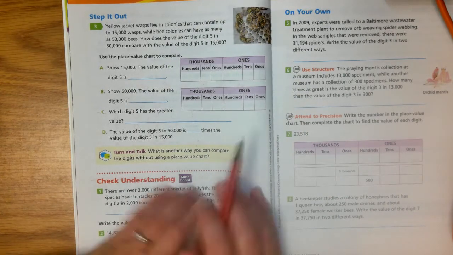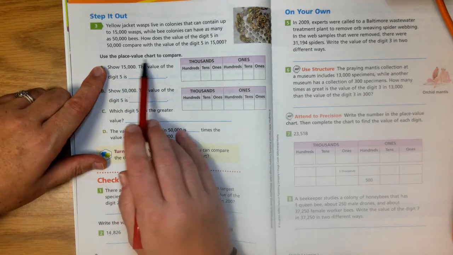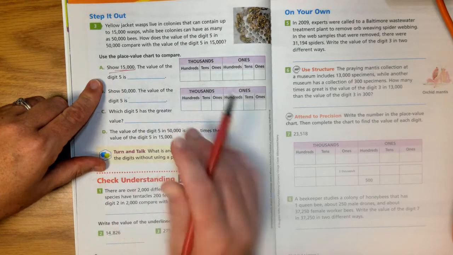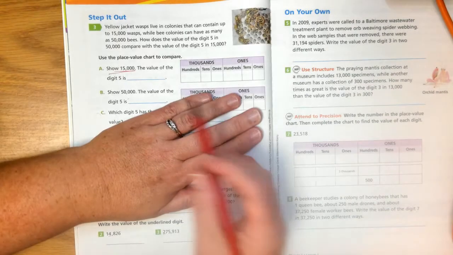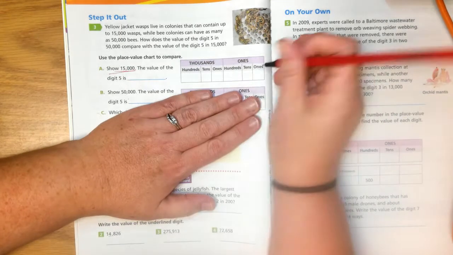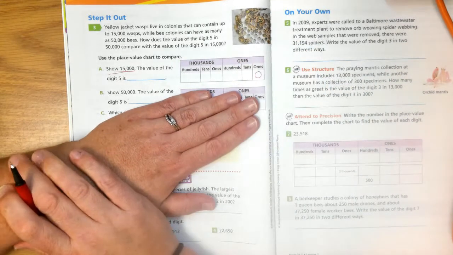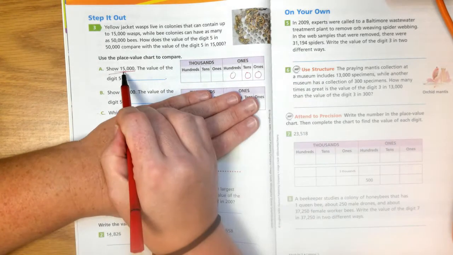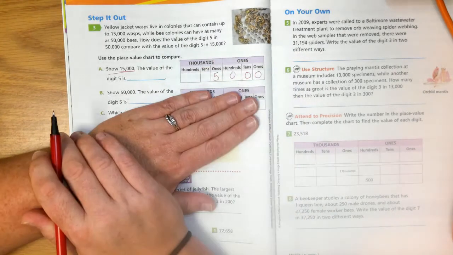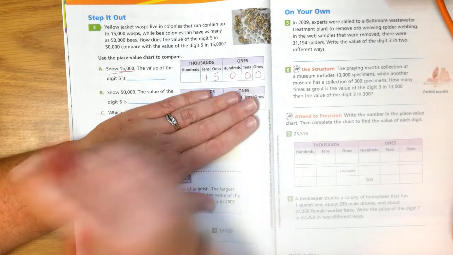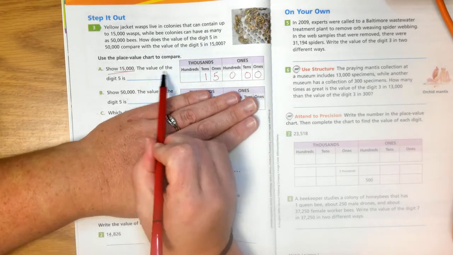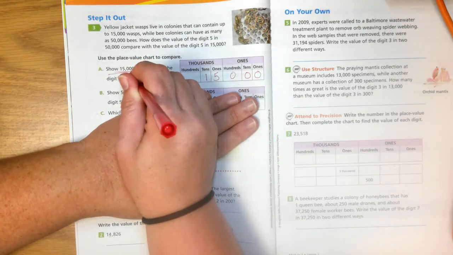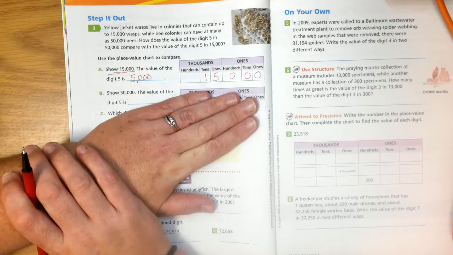All right, so the first thing we're going to do, it wants us to use a place value chart to help us compare. So first, for letter A, we need to show 15,000 in our place value chart. Well, if I look at the number 15,000, I know I have 0 ones, 0 tens, 0 hundreds, 5 thousands, and 1 10,000s. So the value of the digit 5 is 5,000.